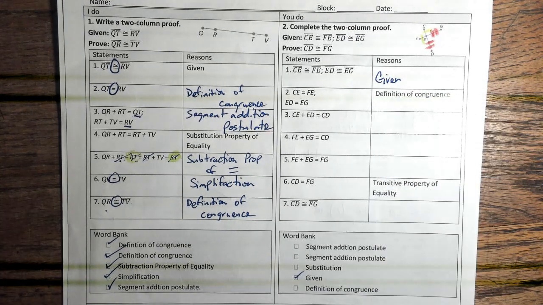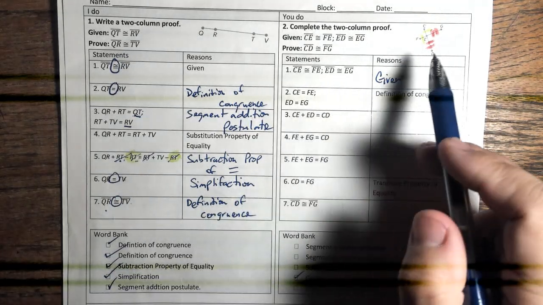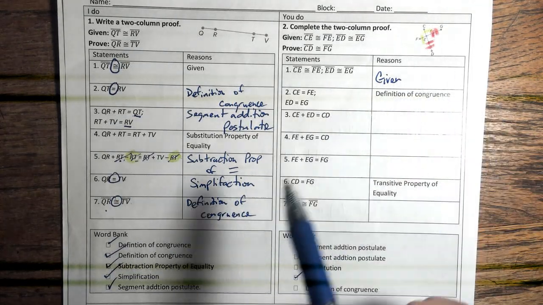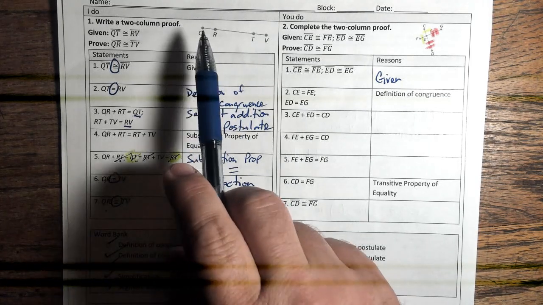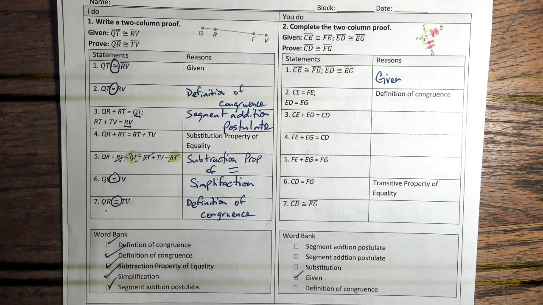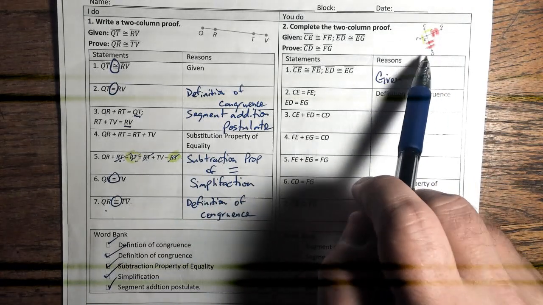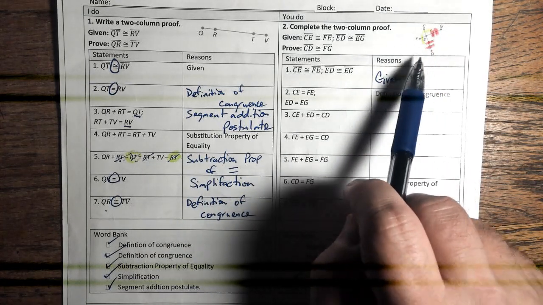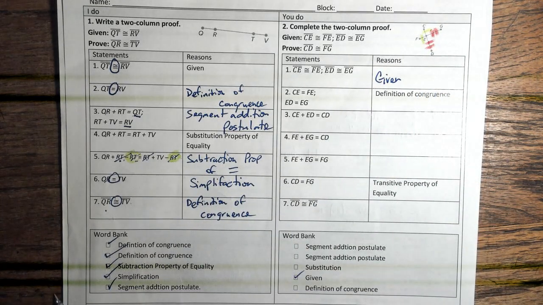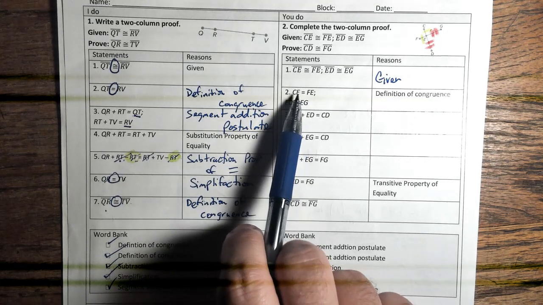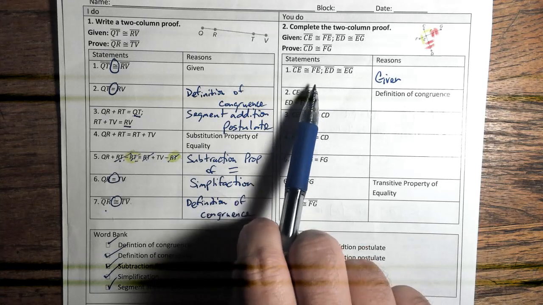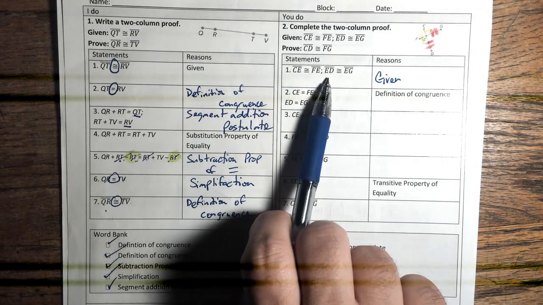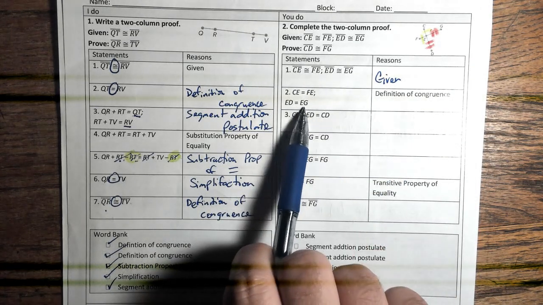As I said in the previous video, I think I said this in class, but if you mark the congruent marks beforehand, it makes the proof easier. I didn't do it over here because it's all the same line and the marks kind of go together, but here we can see the green are congruent, the red are congruent. Alright, so line 2 here, and they give us this. CE is equal to FE. Definition of congruence. ED is equal to EG.